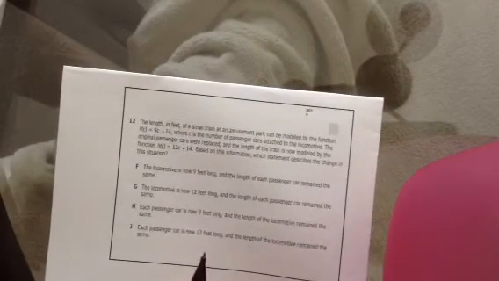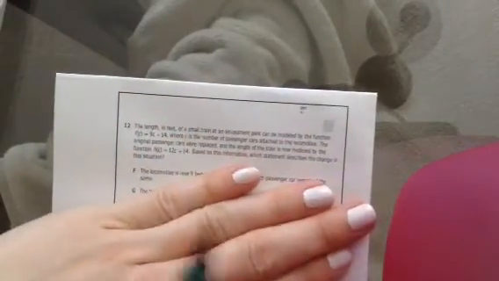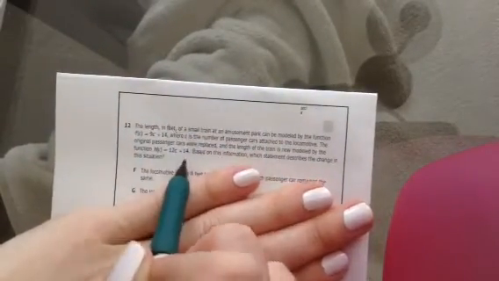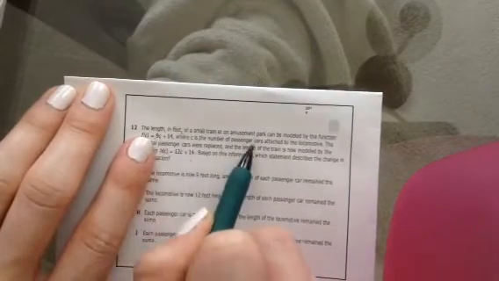The length in feet of a small train at an amusement park can be modeled by the function. C is the number of passenger cars. The original passenger cars were replaced, and the length of the train is now modeled by a new function. Based on this information, which statement describes the change in the situation? Before reading the answer choices, I would look at what happened in the situation. So here, I have 9 times C. C is the number of cars.